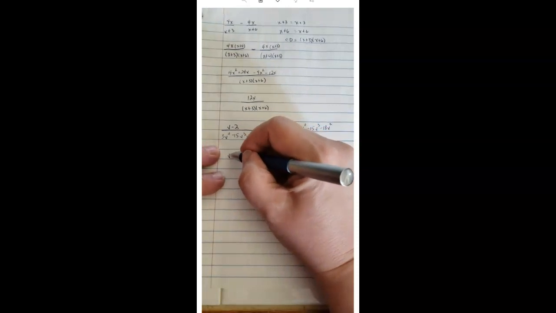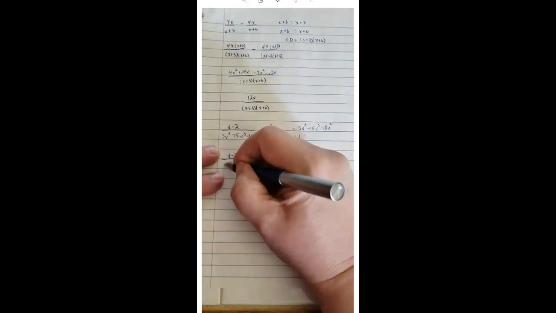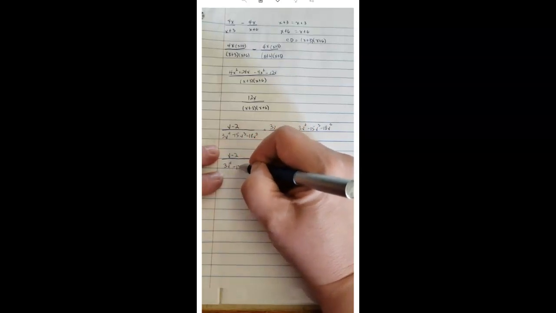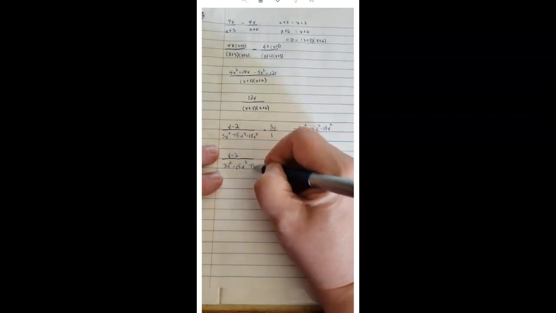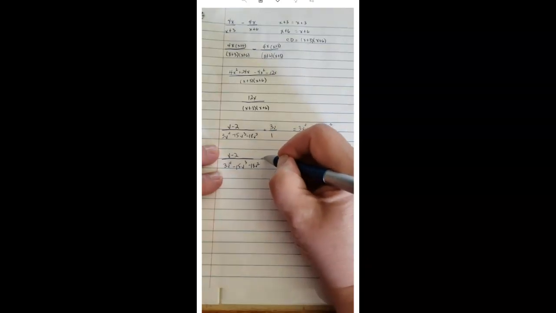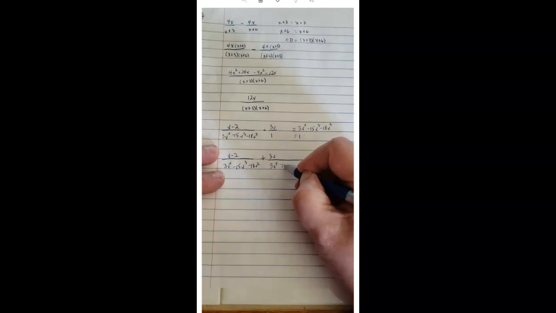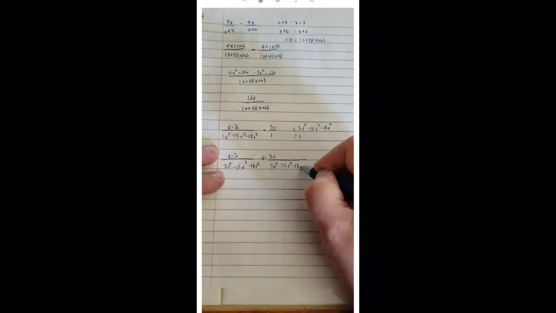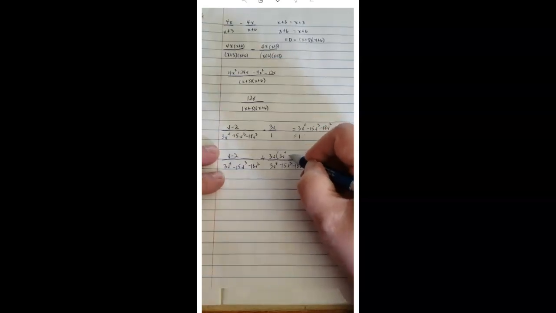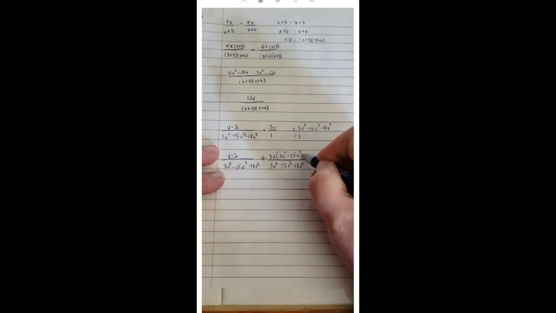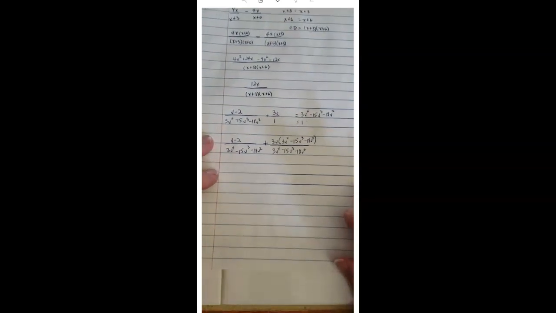This is not going to change, so I'm left with v minus 2 over what we're going to call our common denominator. I'm going to multiply the bottom of this times 3v to the 4th minus 15v cubed minus 18v squared. Whatever I multiply on the bottom, I have to multiply on the top. Long problem, no, not long, big.